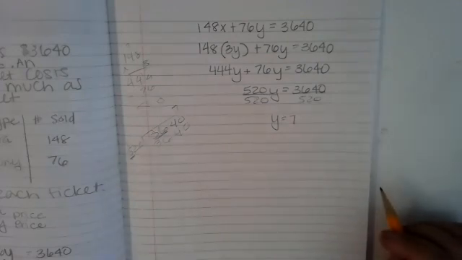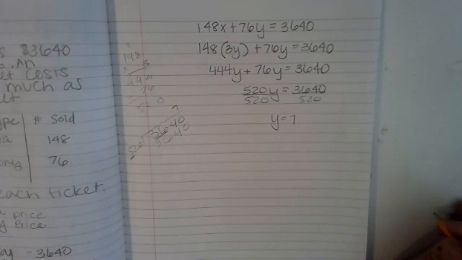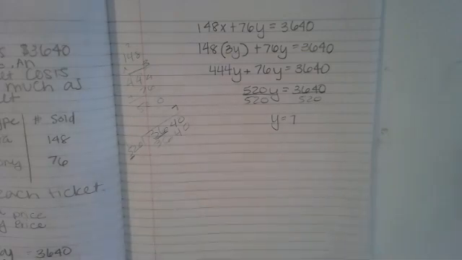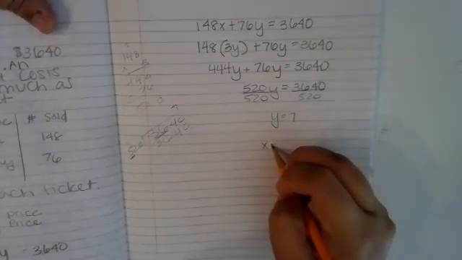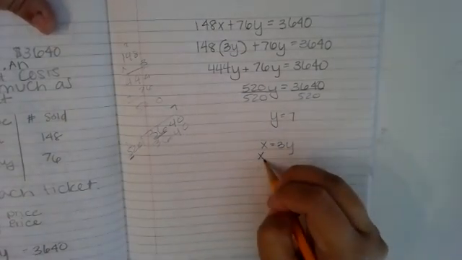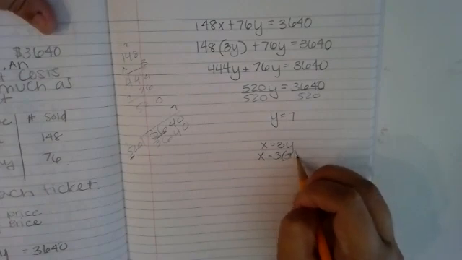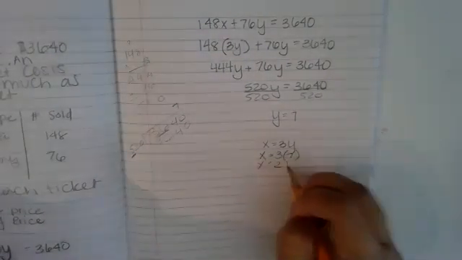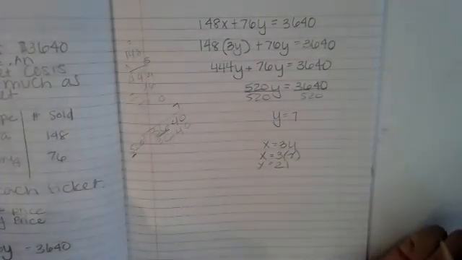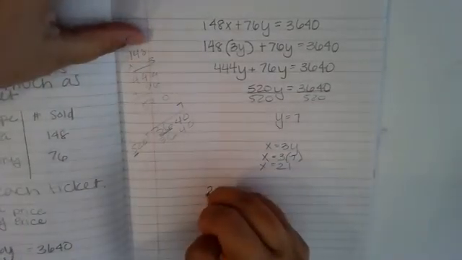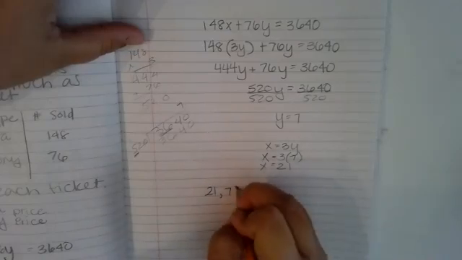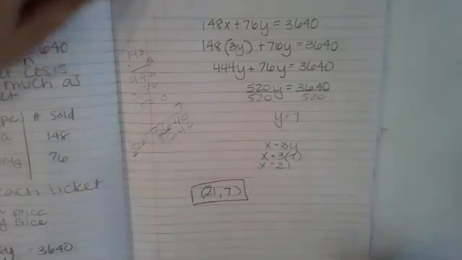So this is telling me that the balcony price is $7. Now I need to go back and figure out what the orchestra price is. X is equal to 3y. So x equals 3 times 7. X equals 21. So the solution here should be 21, 7.